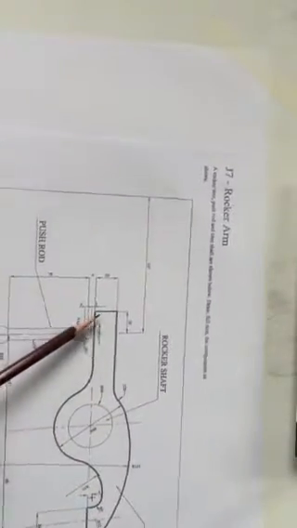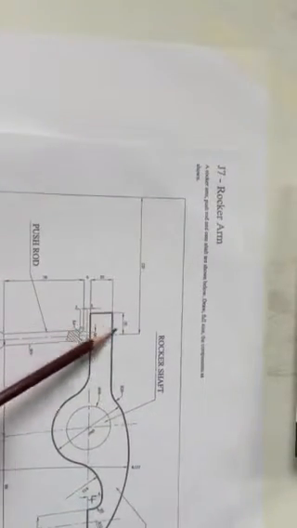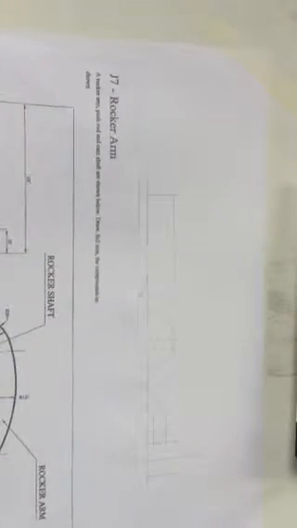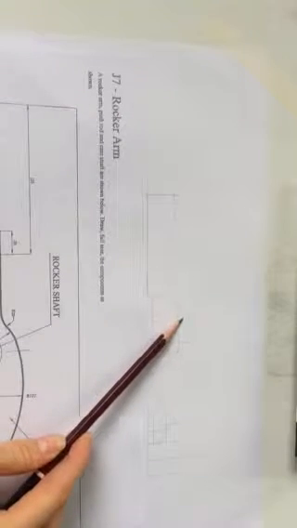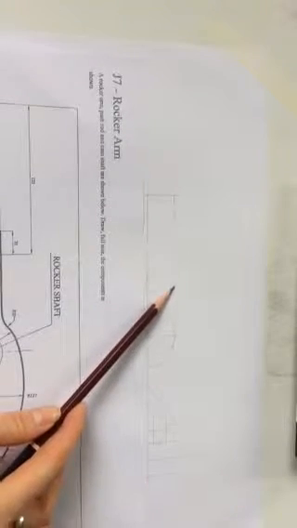We then went over to the left hand side, and because we had this centre information, we started to work from the left hand side across. The next part we're going to do is figure out where this radius, where the centre line is for this radius.